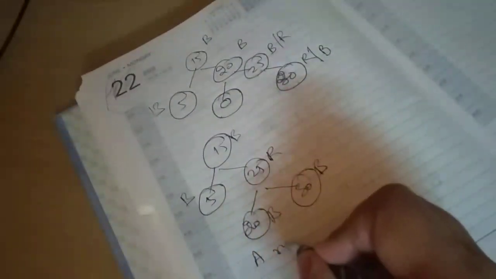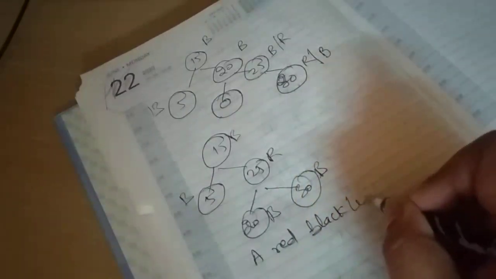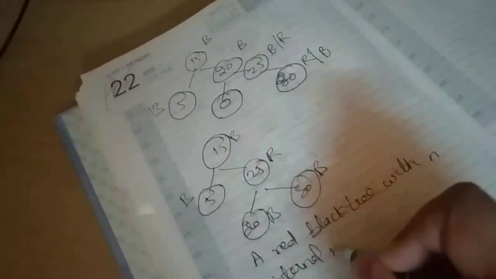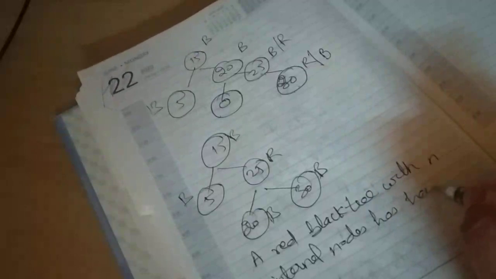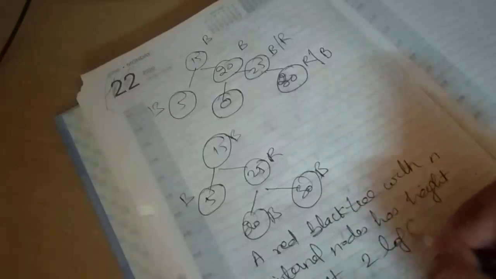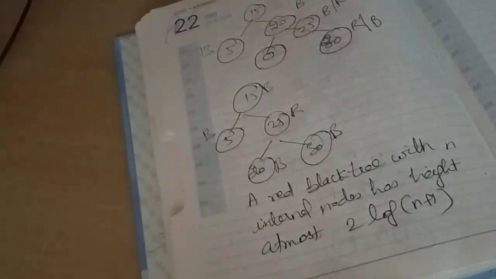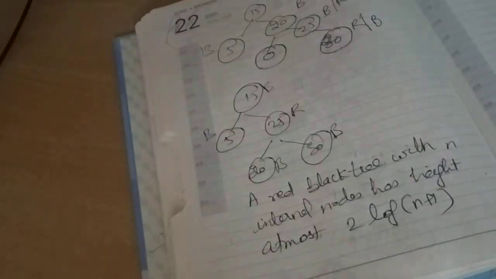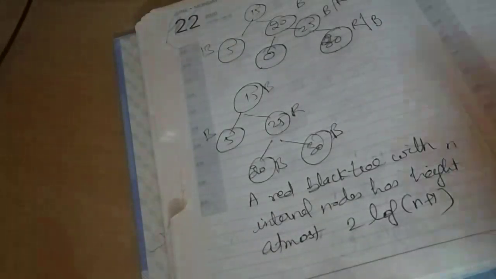So there is one very important theorem. The theorem says that a red black tree with n internal nodes has height at most 2 log n plus 1. So what we need to prove is that when a red black tree has n internal nodes, its height is at most 2 log n plus 1. So we'll start with the solution.